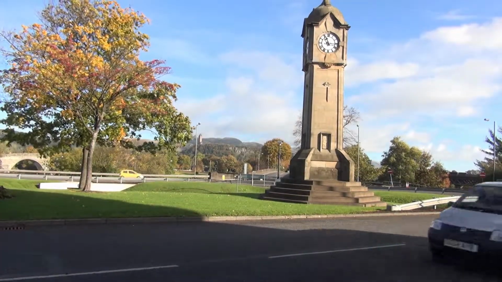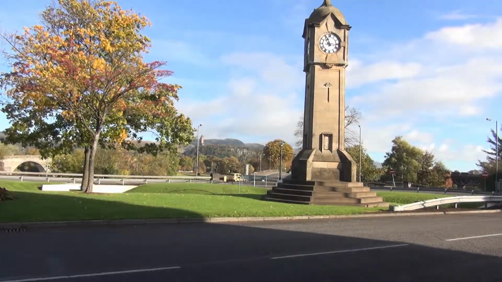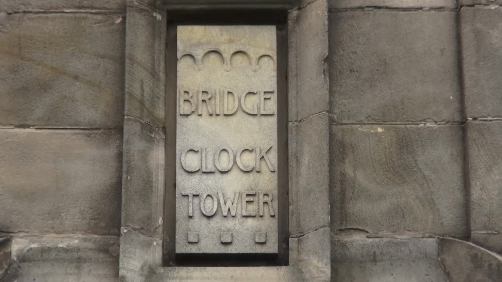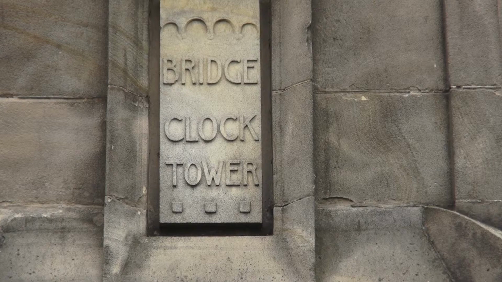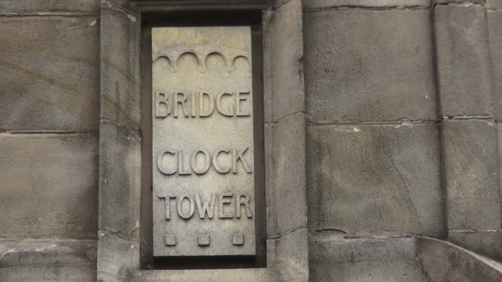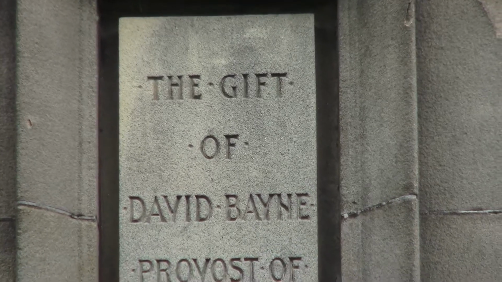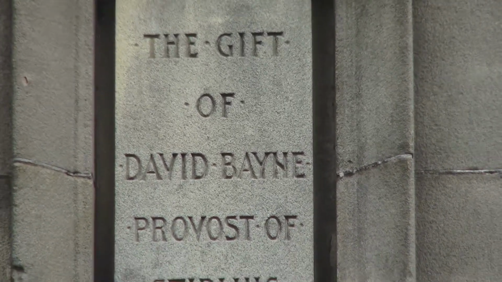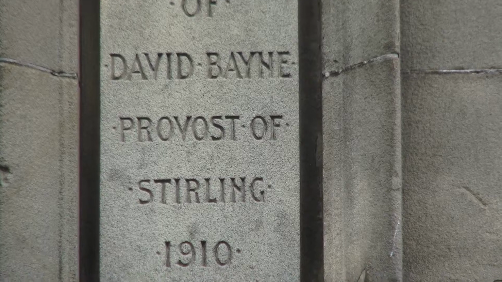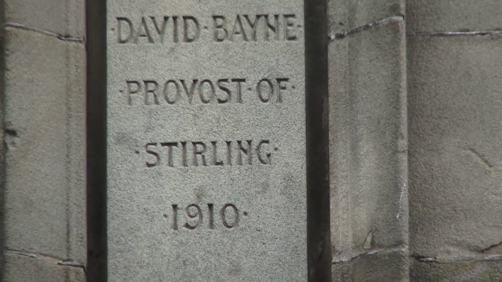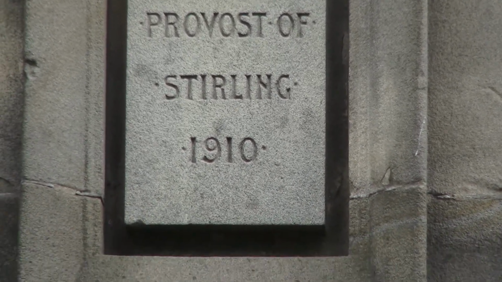If you need to be remembered, that's the way you do it. And that's the guy there, David Bain, Provost of Stirling, 1910.